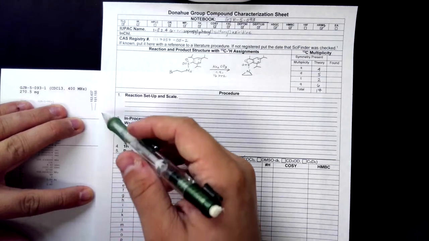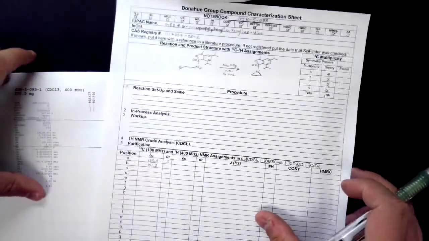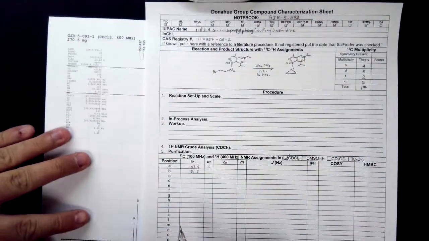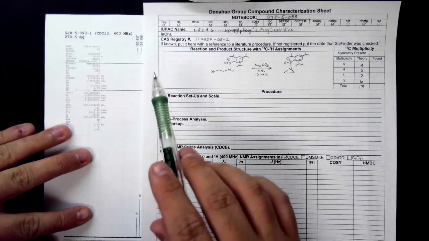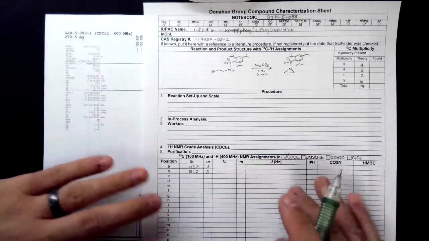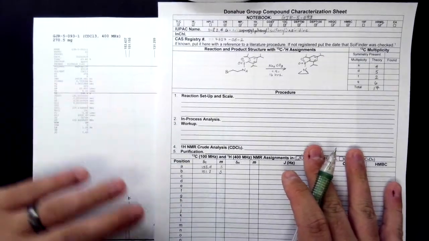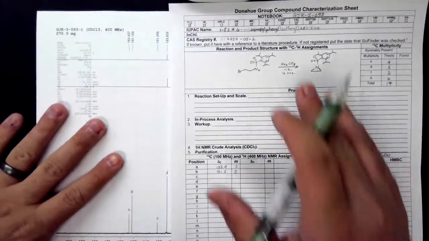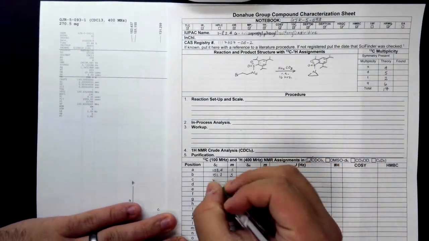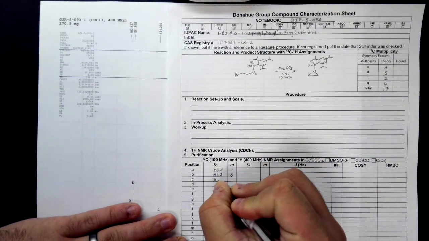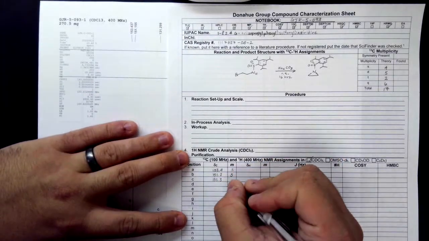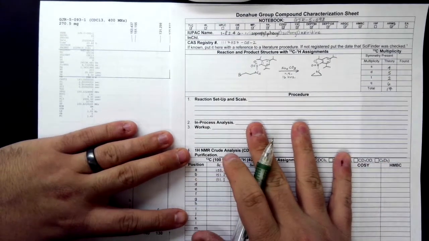B has nothing in the DEPT 135 or the DEPT 90, so this is a singlet. Continuing on, C is at 131.3. Nothing in the DEPT 135, nothing in the DEPT 90, so that's a singlet.